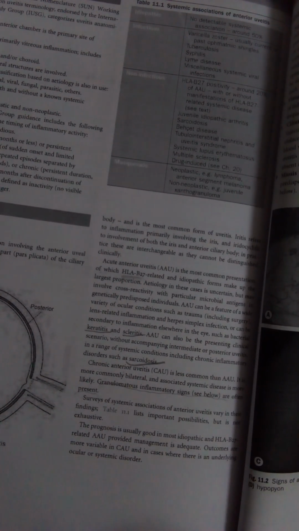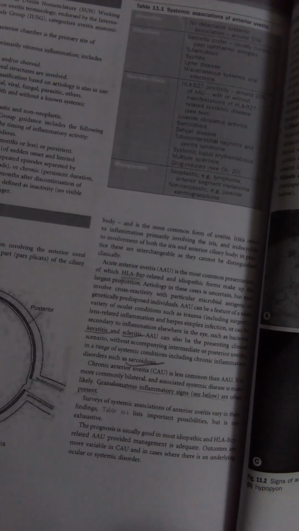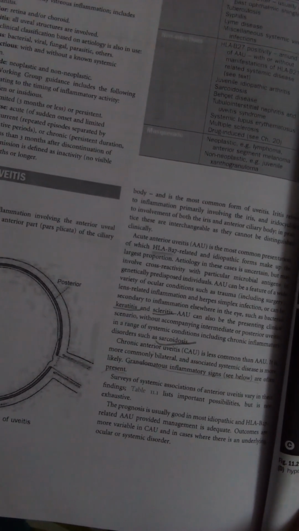AAU can also be the presenting clinical scenario, without accompanying intermediate or posterior uveitis, in a range of systemic conditions including chronic inflammatory disorders such as sarcoidosis. Chronic anterior uveitis is less common than AAU. It is more commonly bilateral, and associated systemic disease is more likely. Granulomatous inflammatory signs, seen below, are often present.